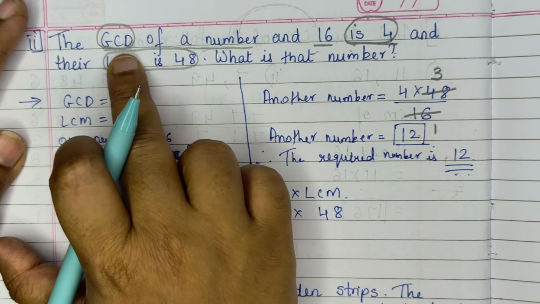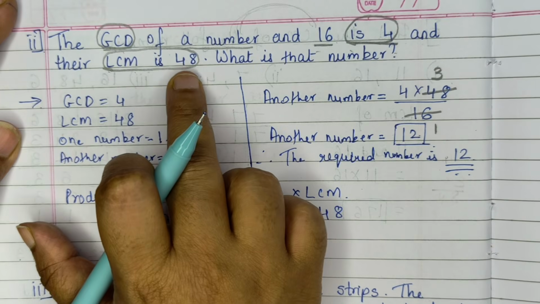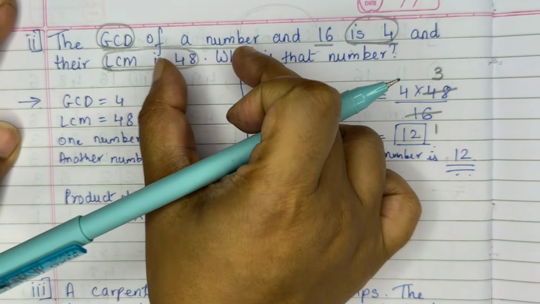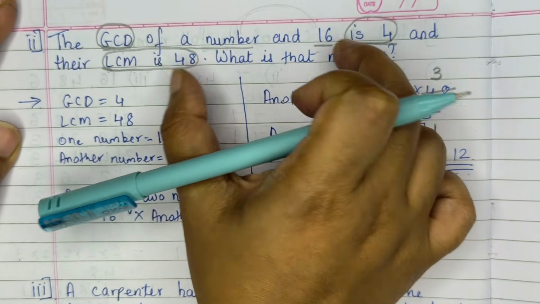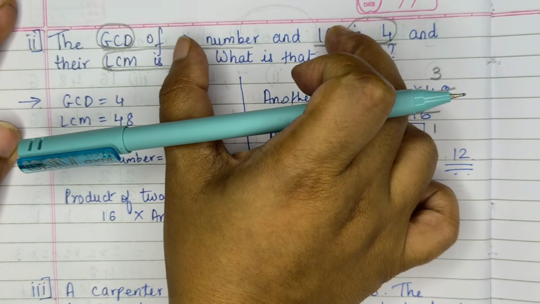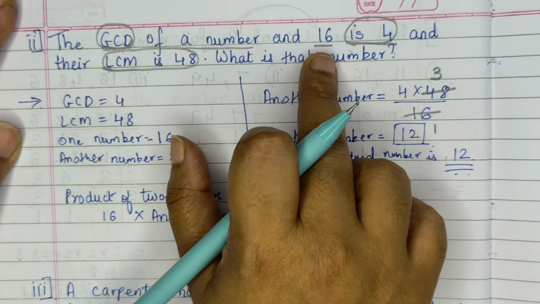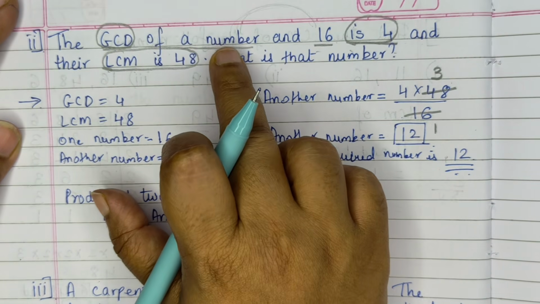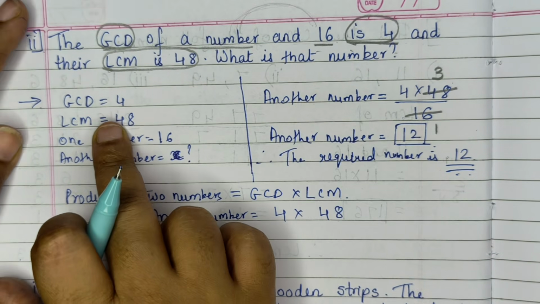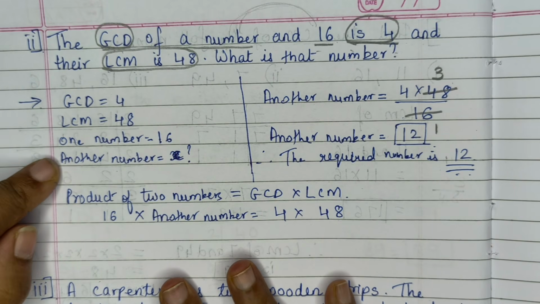See, first what you do, the question looks a bit confusing, but you understand the question. GCD is 4. LCM is 48. Now see here, a number and 16. That means of the two numbers, one number is given, 16, but the other number is not given. Understood? So first write whatever is given. GCD and LCM are given, one number is given, another number is not given, just put a question mark.